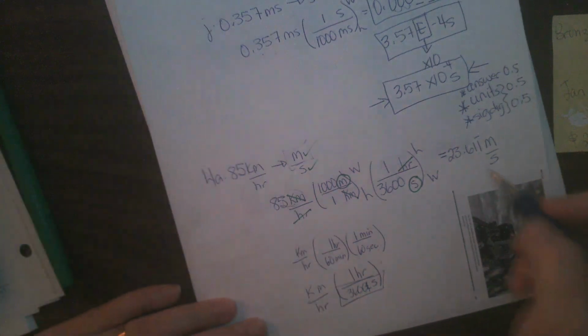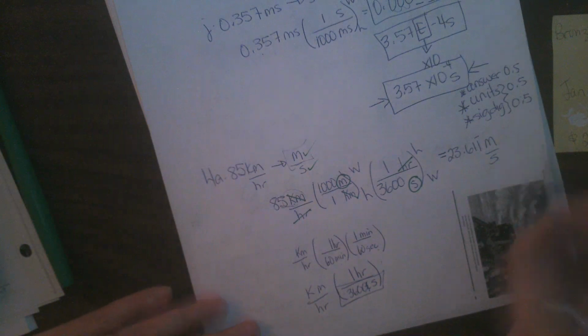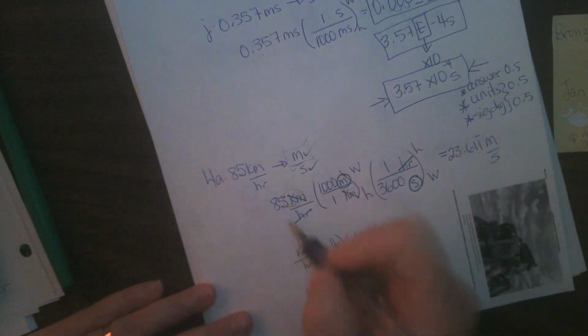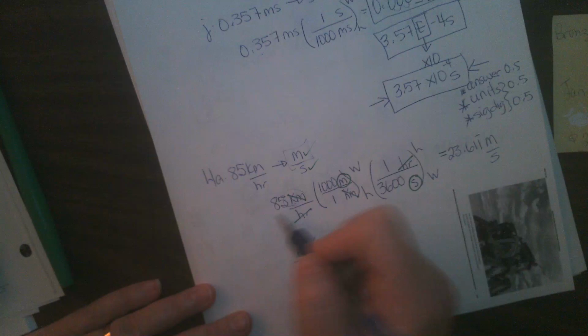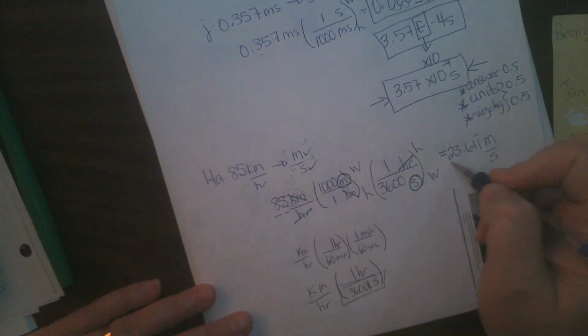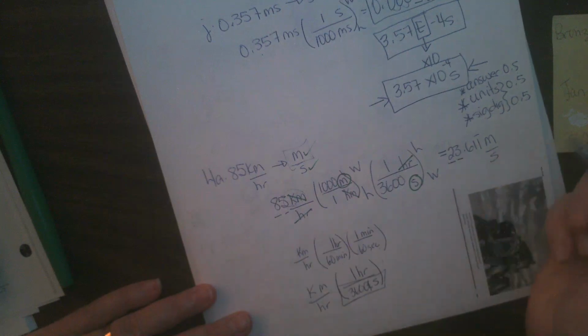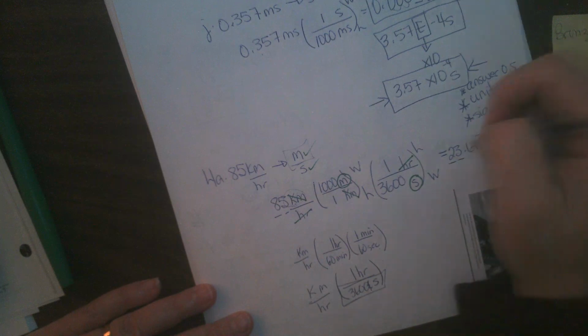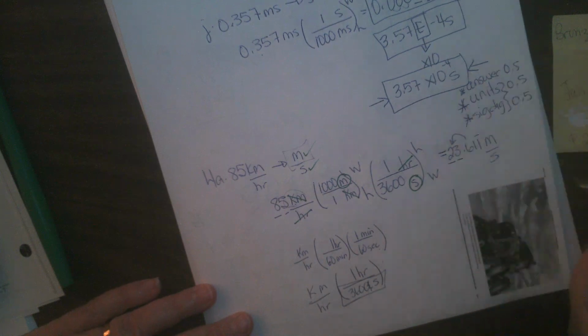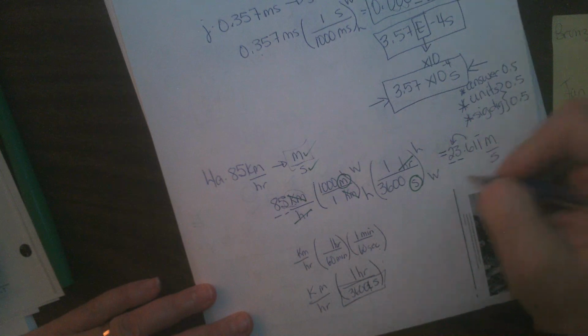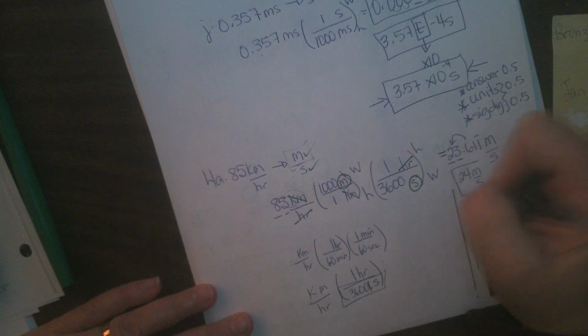Okay, 23.611 meters per second. Let's look back. The question gave me how many significant digits? 2. The answer gave me a whole bunch. So I need 2. I've underlined the 2 that I need. 6 has an influence on the 3. So my answer is 24 meters per second.